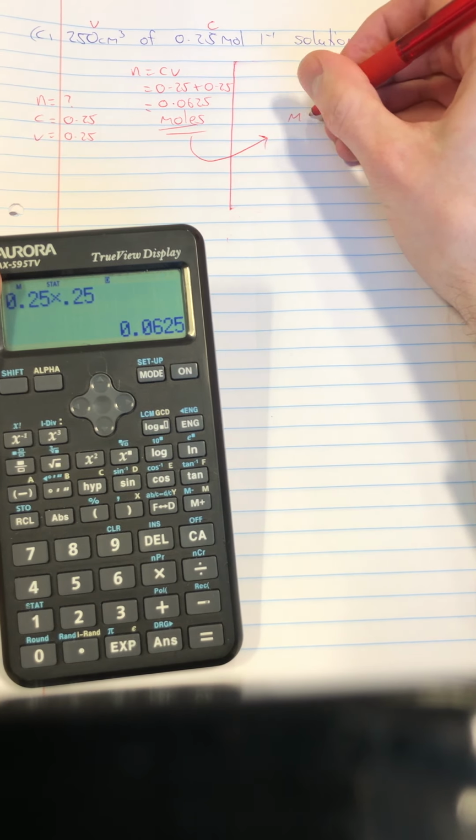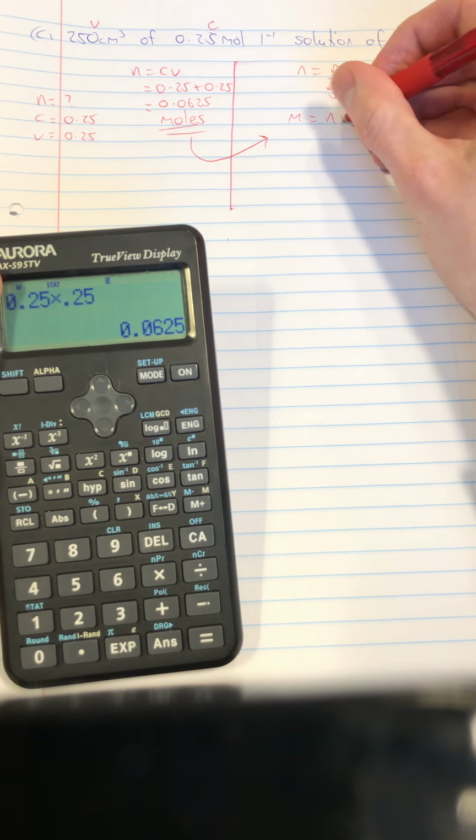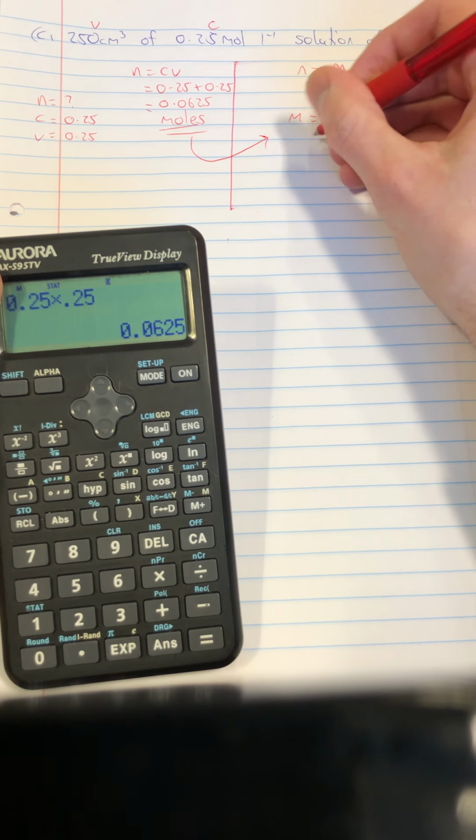Okay? Transfer that across. Rearrange this equation to work out the mass. That's n times GFM.